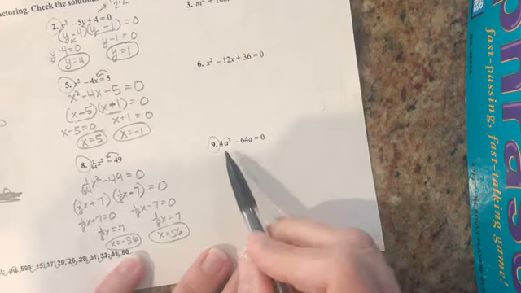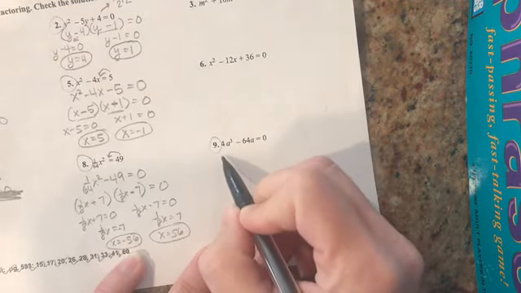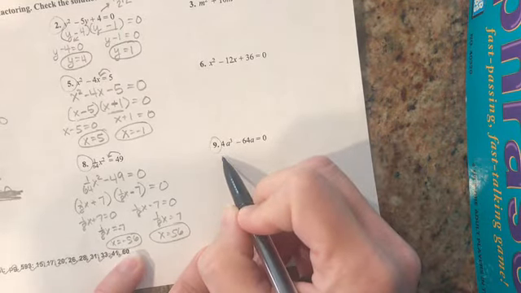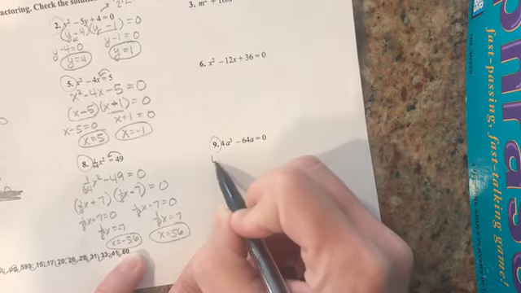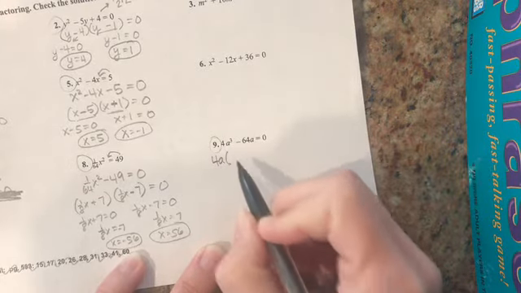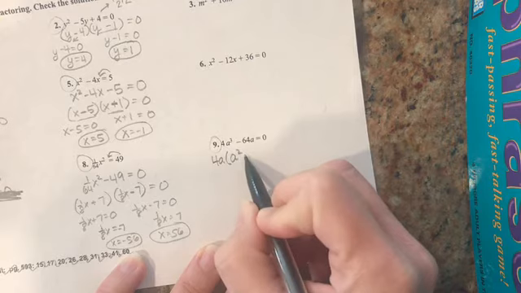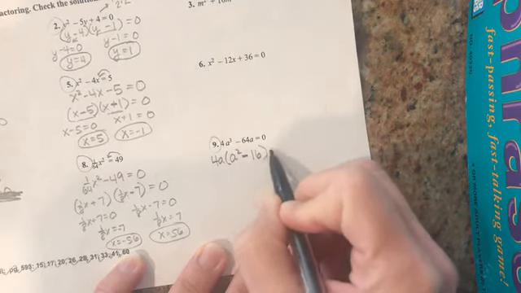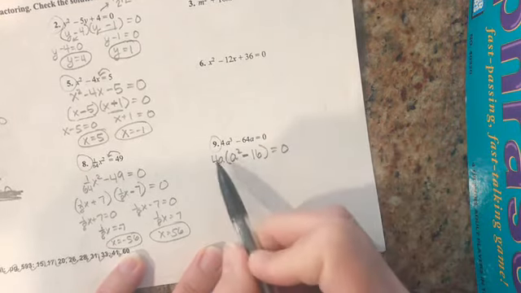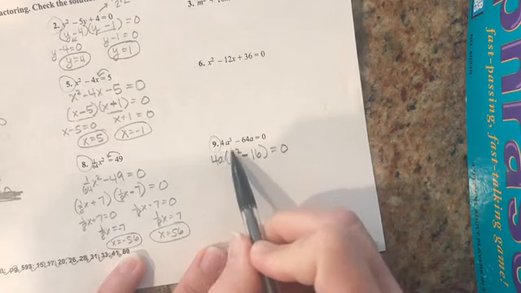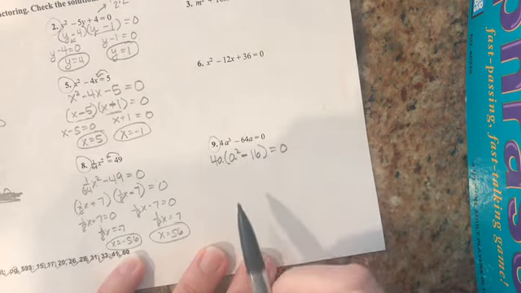Okay, number 9, we will factor out 4a. So we're going to write a squared minus 16 equals 0. If you would go back and remember distribute, you get 4a to the third minus 64a.